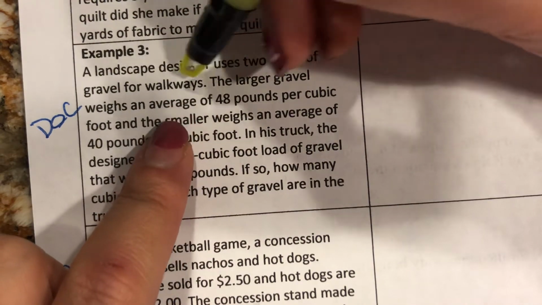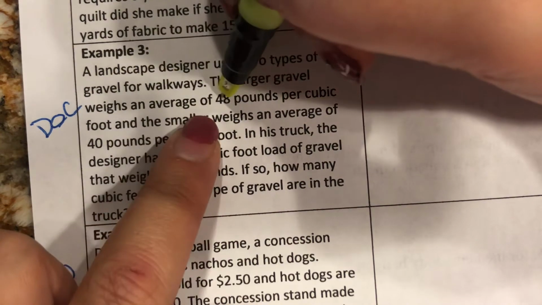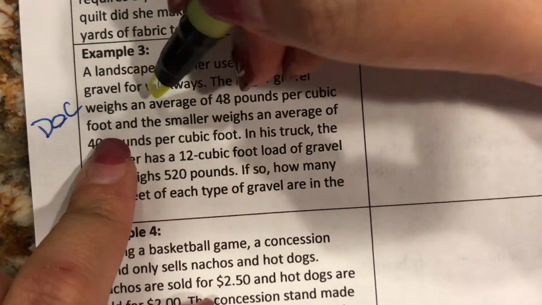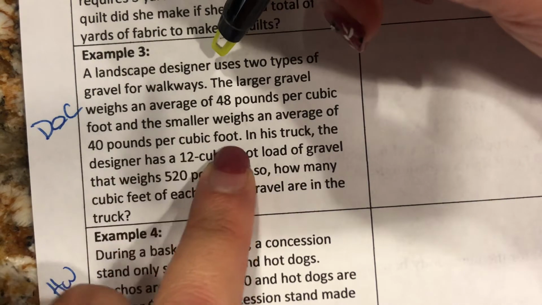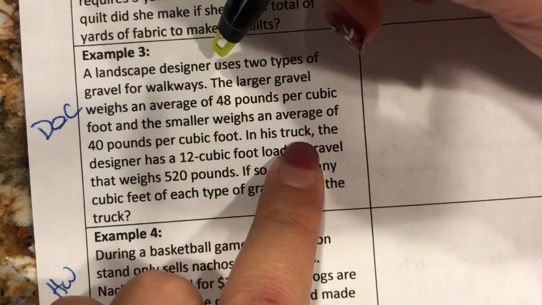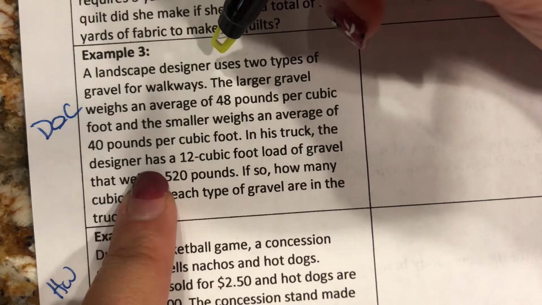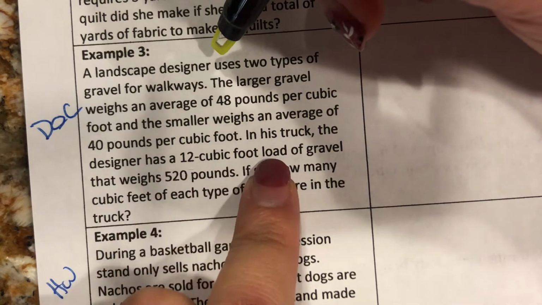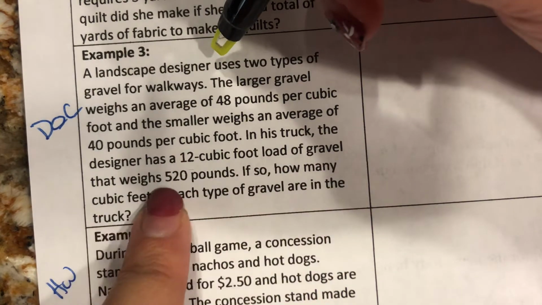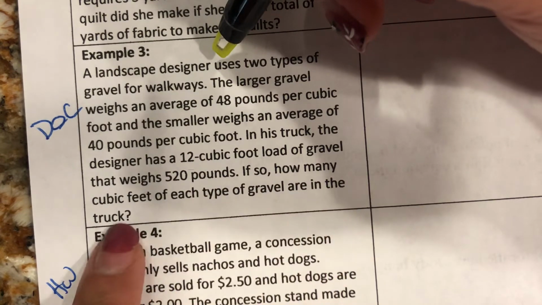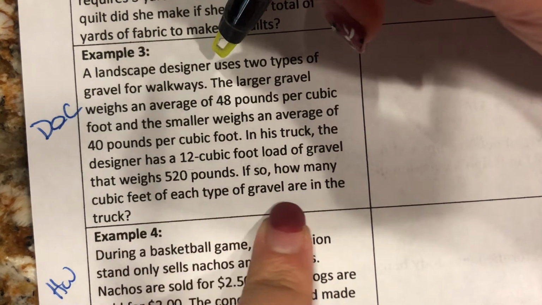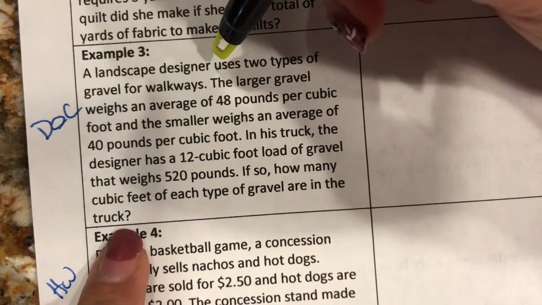The larger gravel weighs an average of 48 pounds per cubic foot, and the smaller weighs an average of 40 pounds per cubic foot. In his truck, the designer has a 12 cubic foot load of gravel that weighs 520 pounds. If so, how many cubic feet of each type of gravel are in the truck?